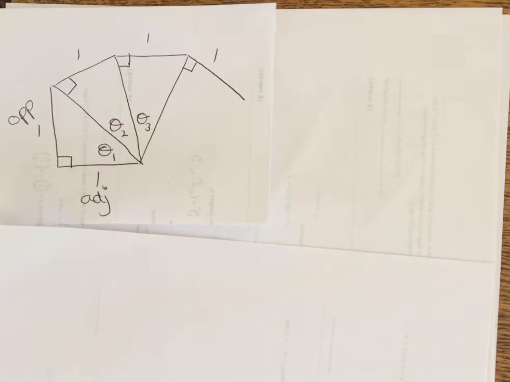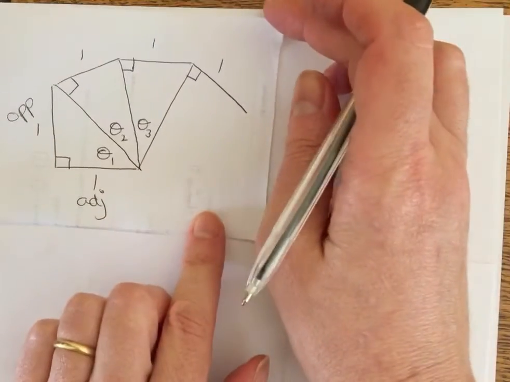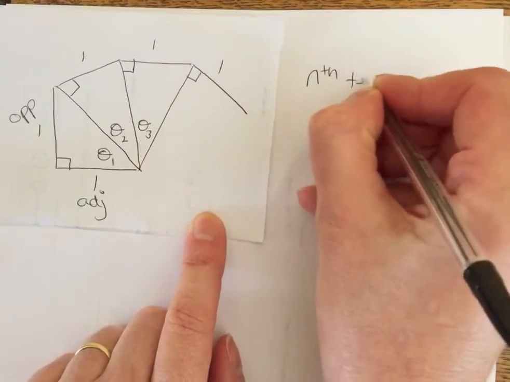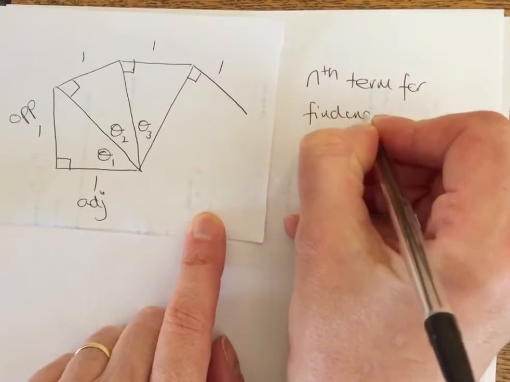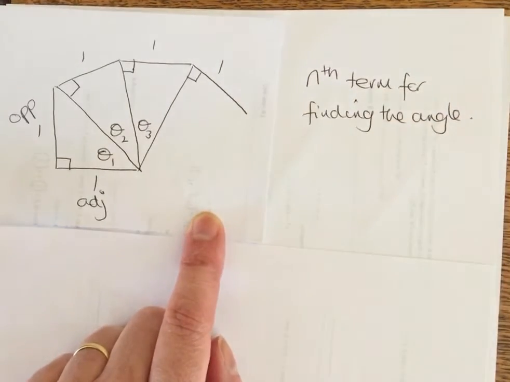Okay, let's have a look at the pirate question. And what's the pirate question asking you to do? It's asking you to find an nth term for finding the angle. So let's get a few straightforward things out of the way.